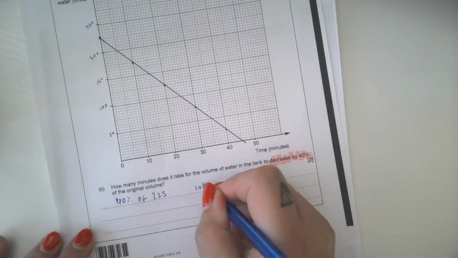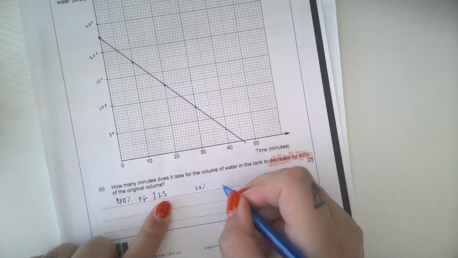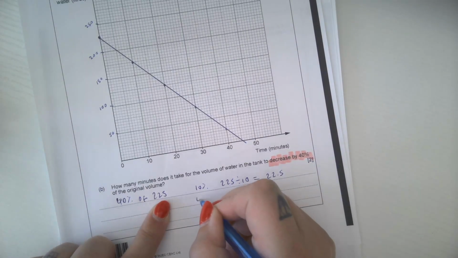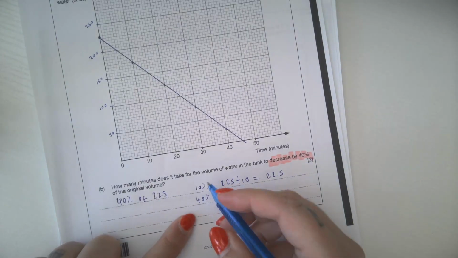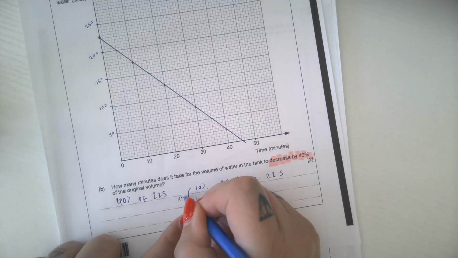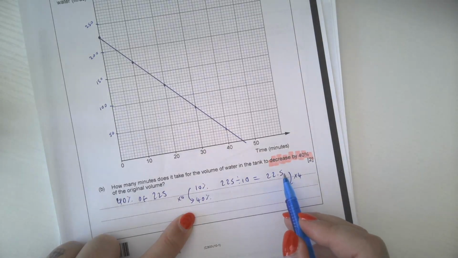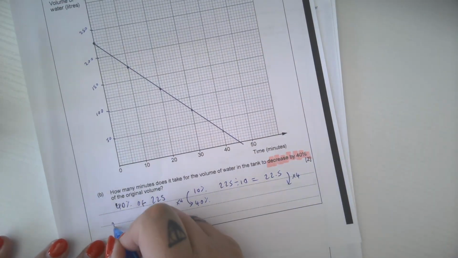So we can find 10%. To find 10%, we divide by 10. So 225 divided by 10 is 22.5. I want 40%, so I can multiply my 10% by 4. So I'm doing 22.5 multiplied by 4.